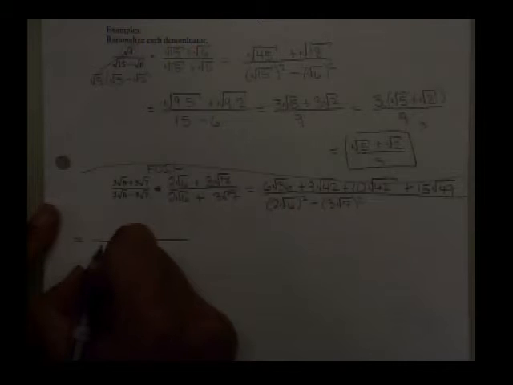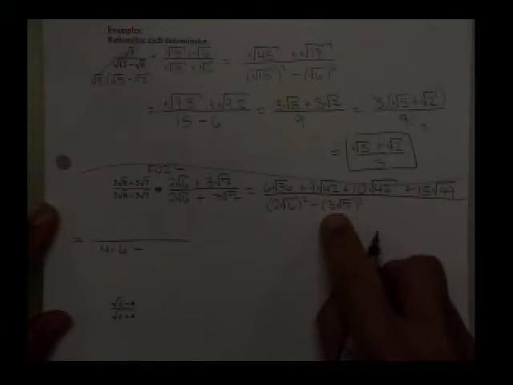So in the denominator, I'm going to do that first just because it's a little bit easier. So when you square 2 root 6, you have to square both the 2 and the root 6. And when you square 2, you get 4. And when you square root 6, you get 6. Minus, so when you square the 3, you get 9. And when you square the root 7, you get 7.